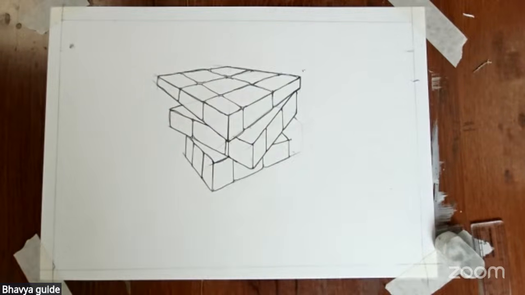When the double lines start coming, the darkness of the lines will start increasing. So draw it, everyone. Completed.